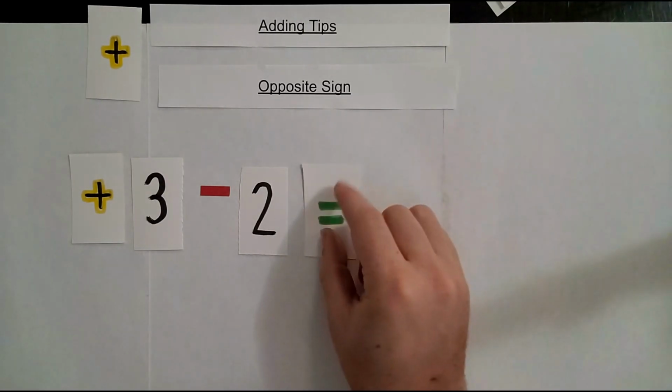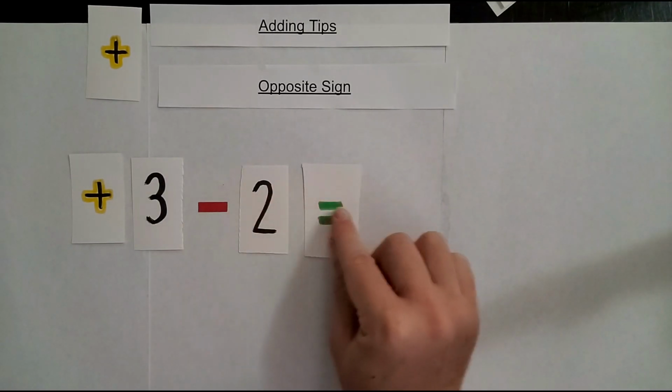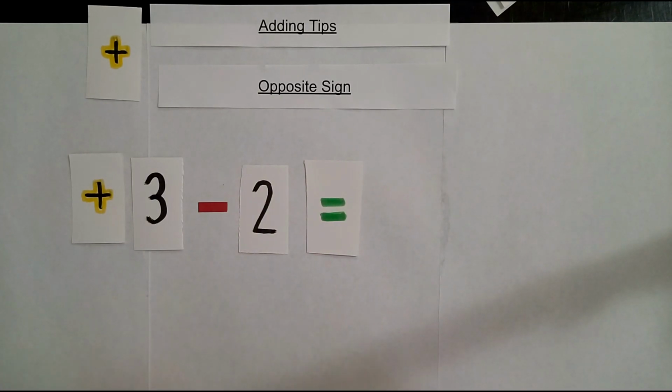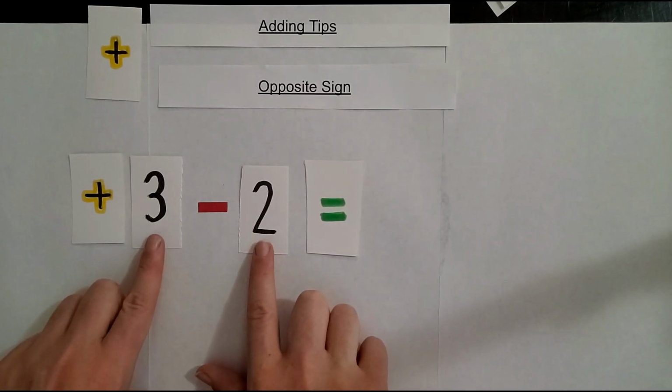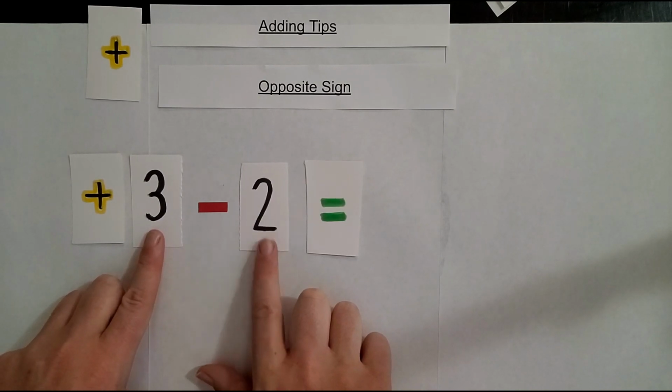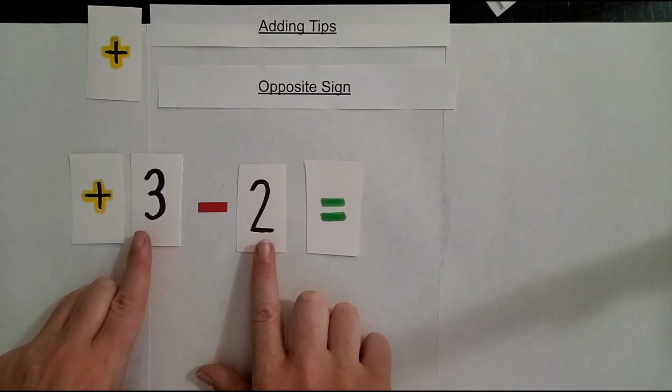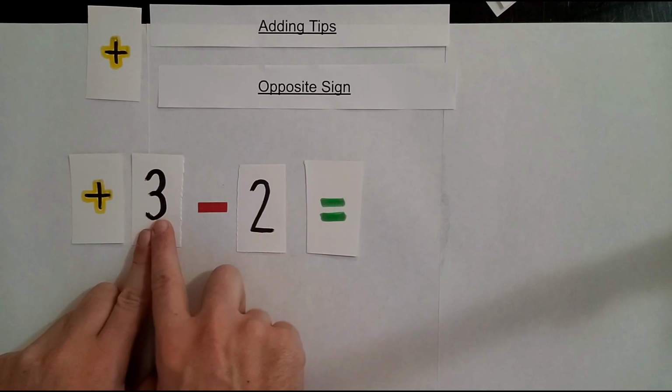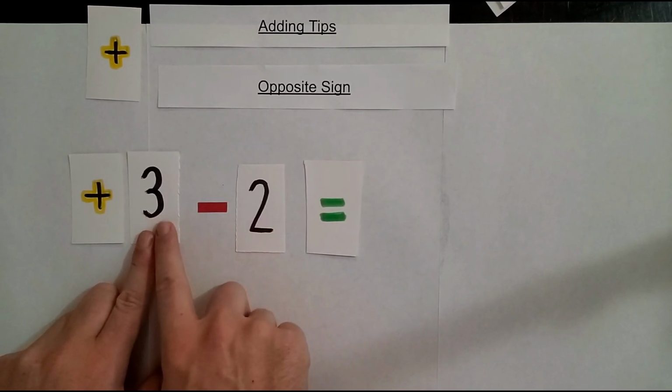So the trick when we have opposite signs is that we start by subtracting the smallest number from the largest number. So in this case, we look at 3 and 2, and we say, okay, 2 is the smallest number, so we subtract 2 from 3.